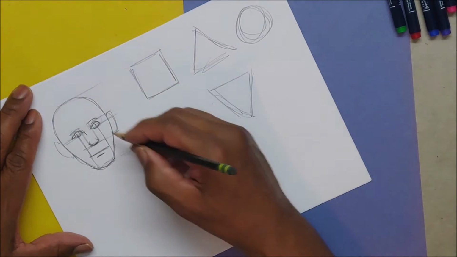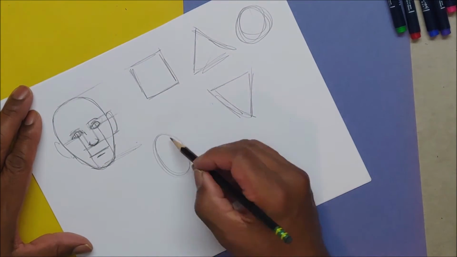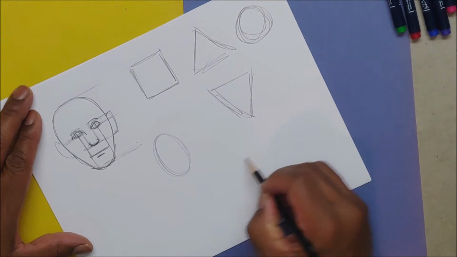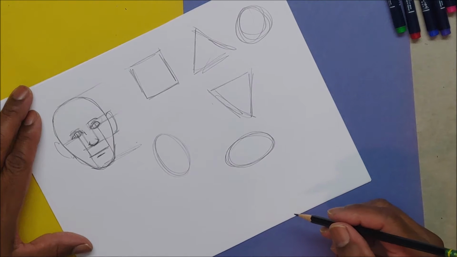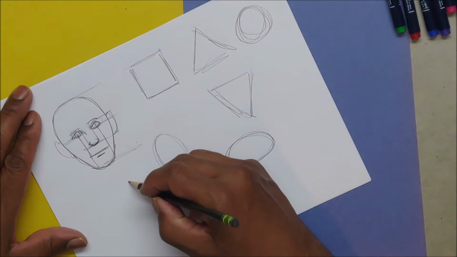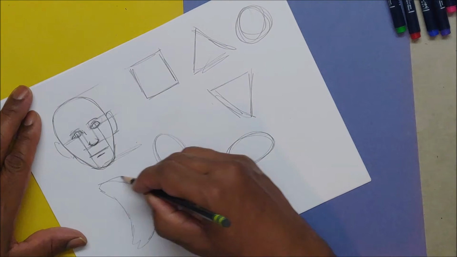So let's do ovals. Just a round oval like that. That's almost close to this, except it's not wide. Let's turn that oval this way. Let's do a half moon. Let's just say a half moon shape. This is going to be like a half moon or banana.